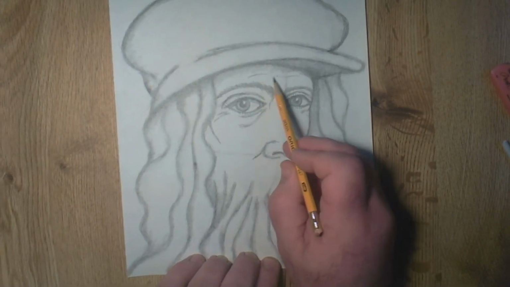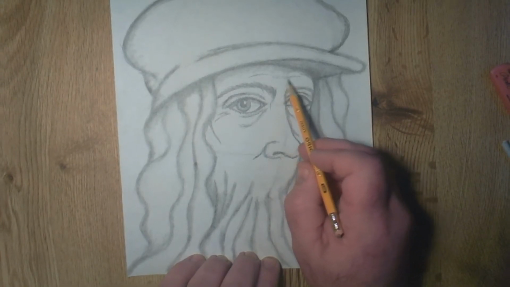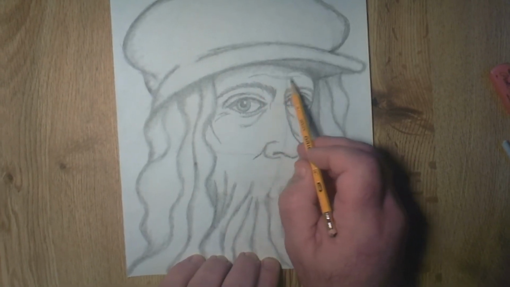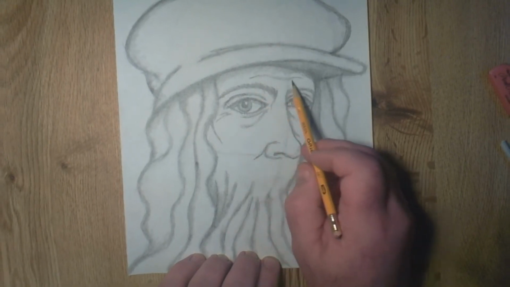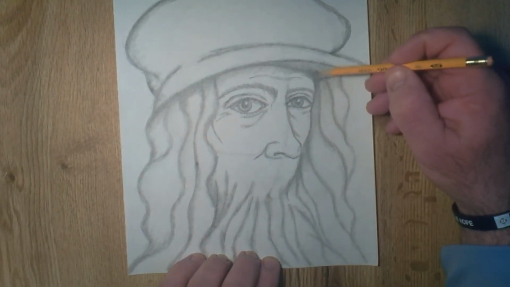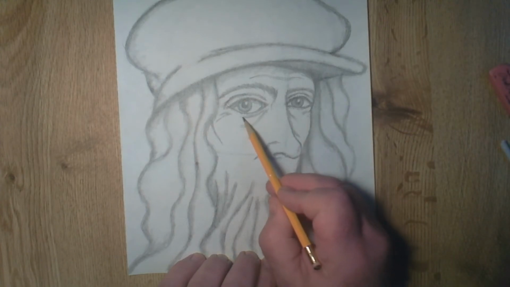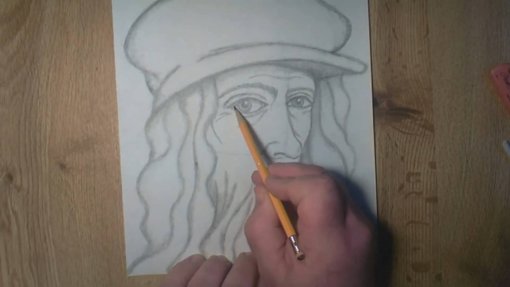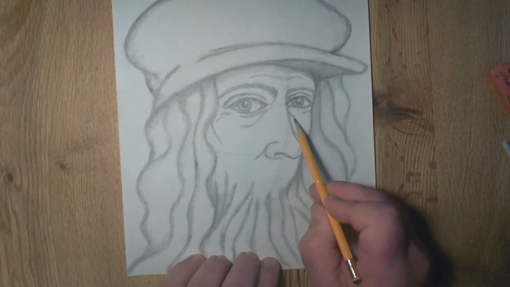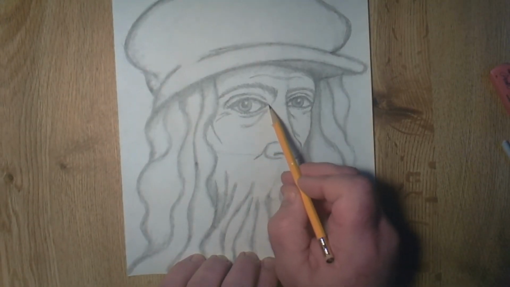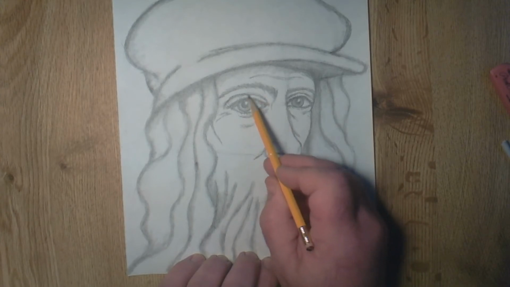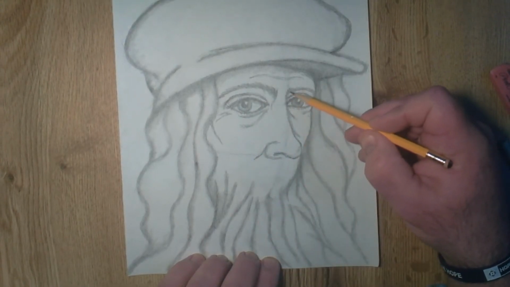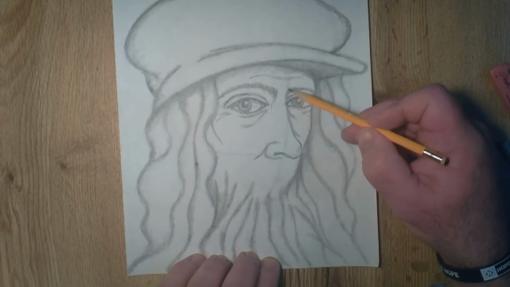Leonardo lived into his late 60s. I believe he was 67 when he passed. And so he's no young person here. He's an older fella. And so we're going to give him some corresponding wrinkles. I'm coming back here and making this eyebrow a little thicker.